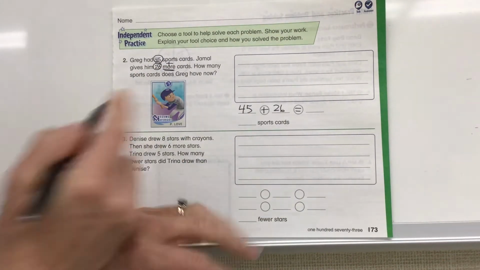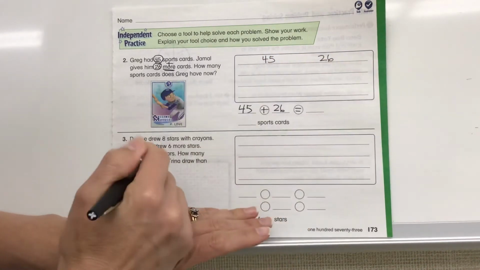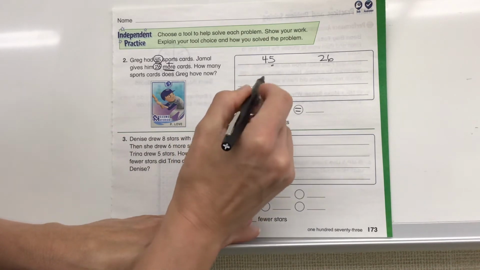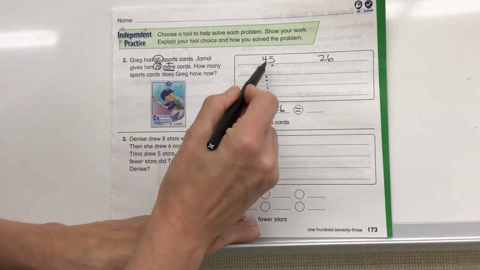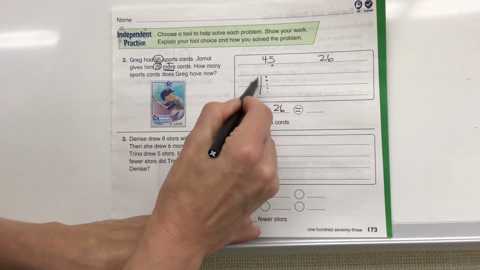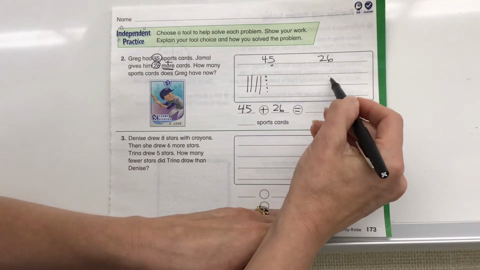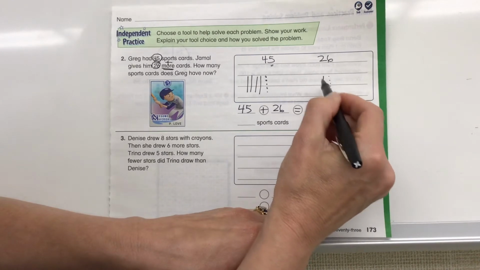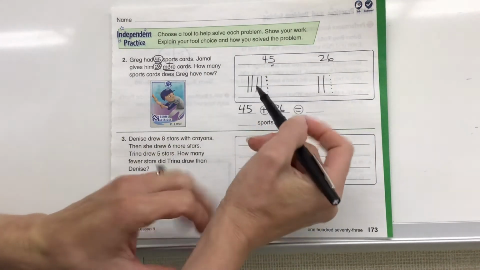All right, so now over here we have 45 and 26. I'm just going to do my place value blocks. So I have 5 ones, 1, 2, 3, 4, 5, and 4 tens, 1, 2, 3, 4. Over here I have 6 ones, 1, 2, 3, 4, 5, 6, and 2 groups of 10.